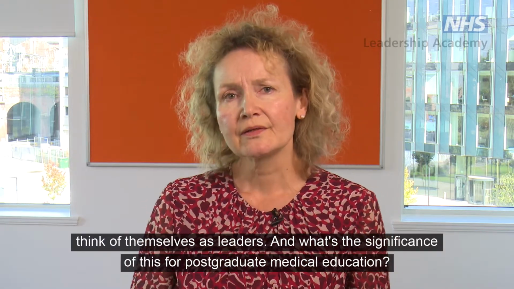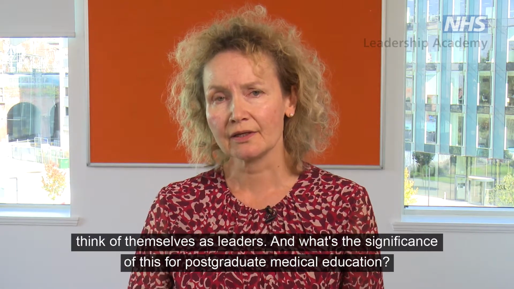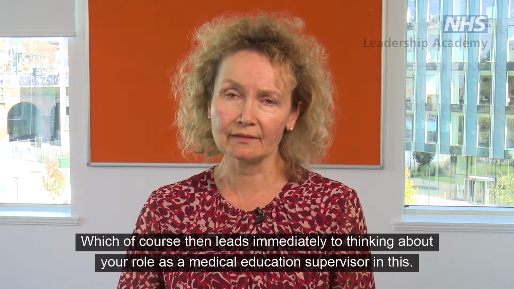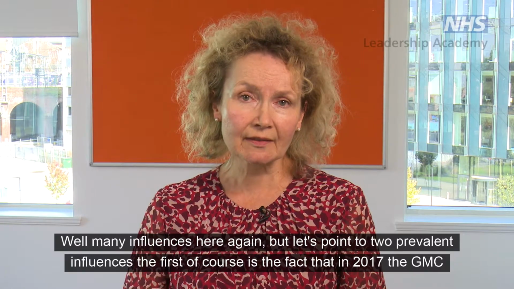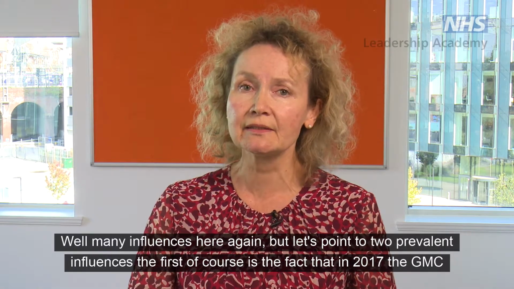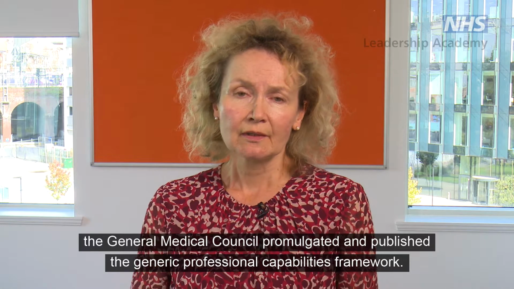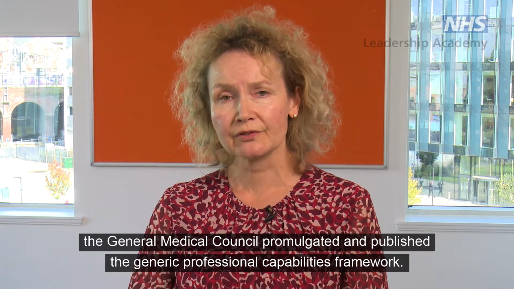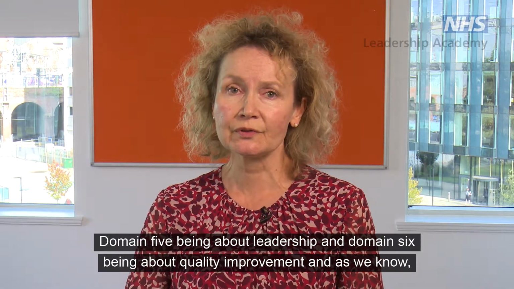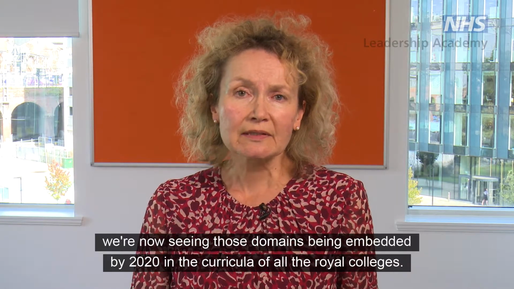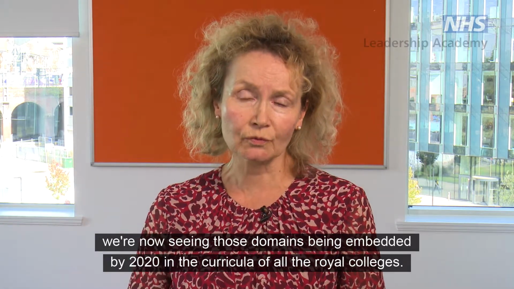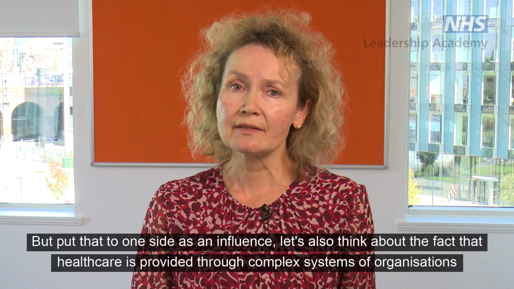And what's the significance of this for postgraduate medical education, which of course then leads immediately to thinking about your role as a medical education supervisor in this? Well, many influences here again, but let's point to 2 prevalent influences. The first, of course, is the fact that in 2017, the GMC, the General Medical Council, promulgated and published the generic professional capabilities framework, Domain 5 being about leadership and Domain 6 being about quality improvement. And as we know, we're now seeing those domains being embedded by 2020 in the curricula of all the Royal Colleges. But put that to one side as an influence.